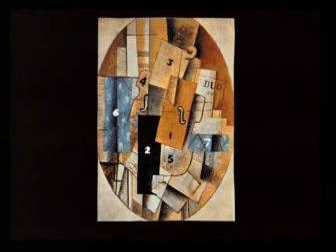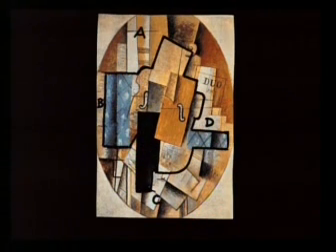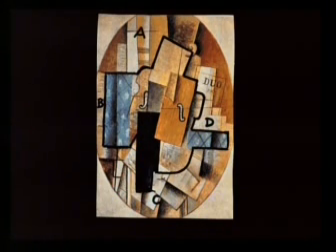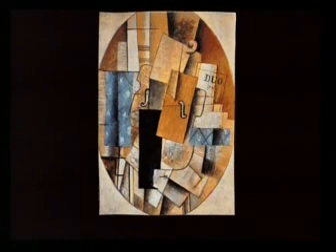You can almost measure the distance between these planes, which is achieved by overlapping and directional pull, and not by perspective. These planes are anchored to the edges by a series of fan-like forms, A, B, C, D. Of course, no violin looks like this.